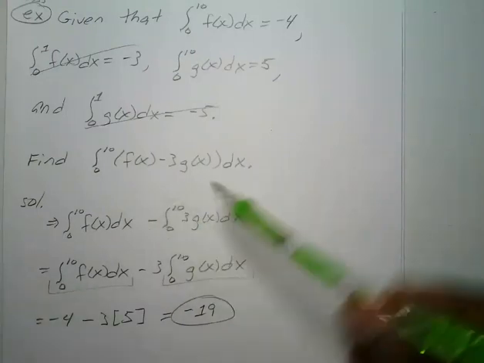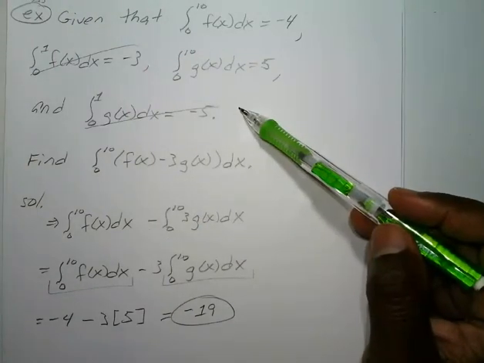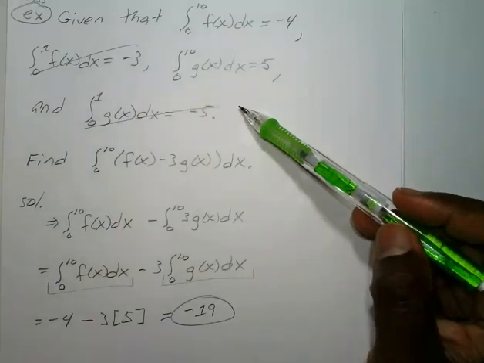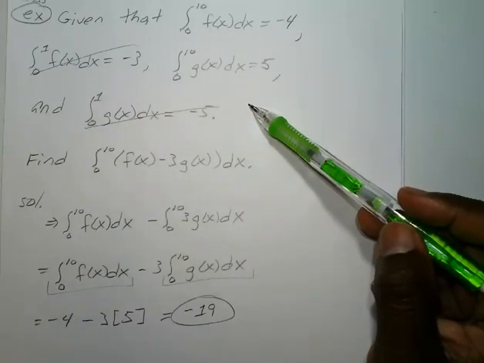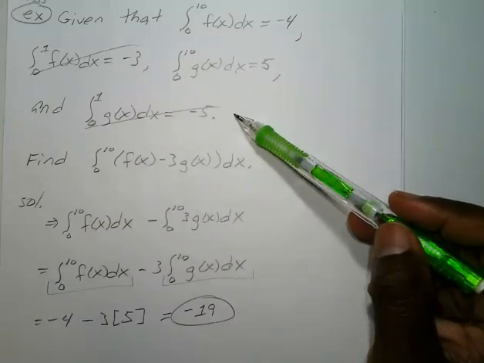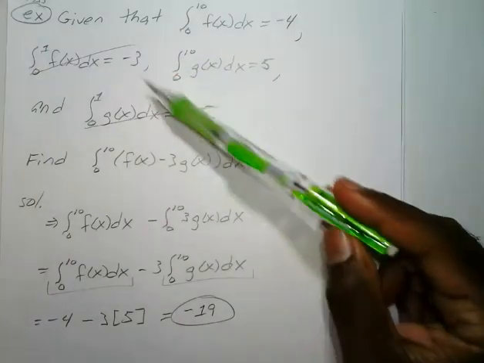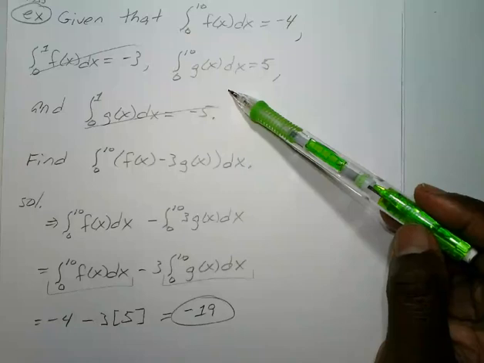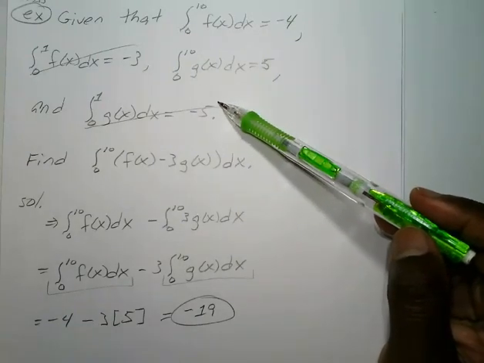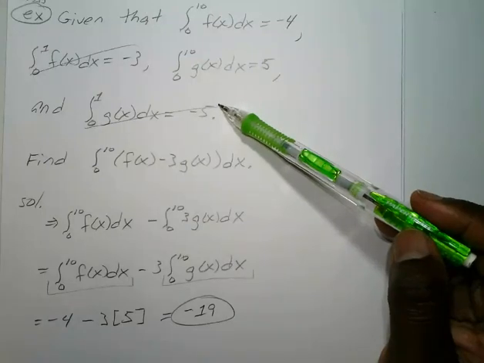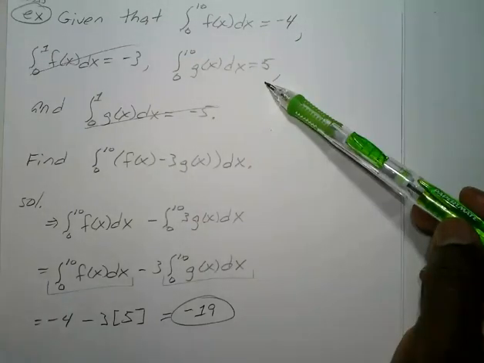Okay, so just because they give you 4 or 5 given values, or even if they gave you 3, they may give you more than what you absolutely have to use. And in this case, we did not have to use those 2. So just because they give you the value of an integral doesn't mean that you have to use that value. Okay, in this case, we only needed those 2.